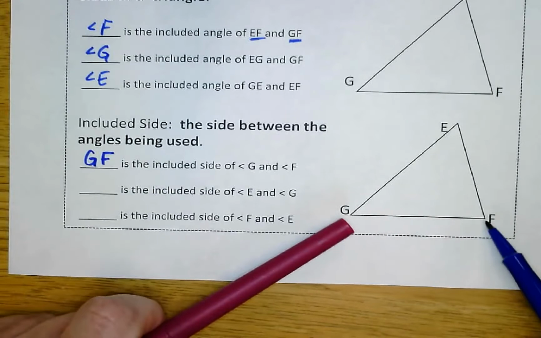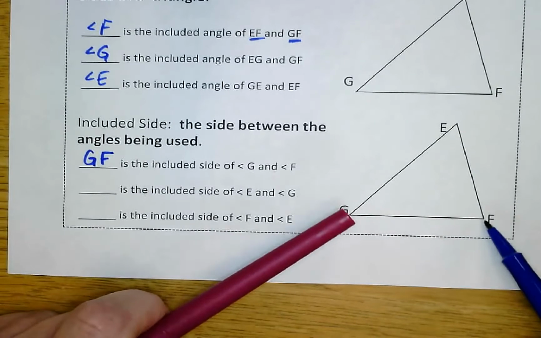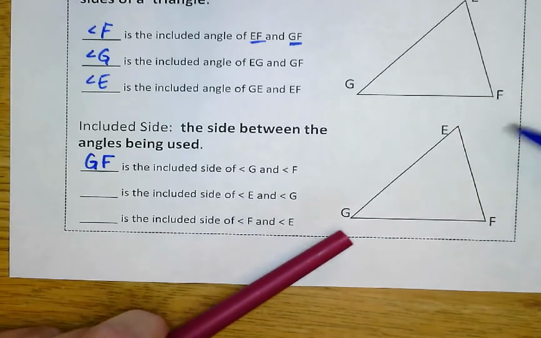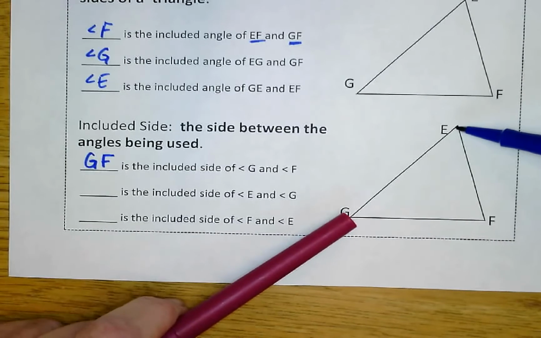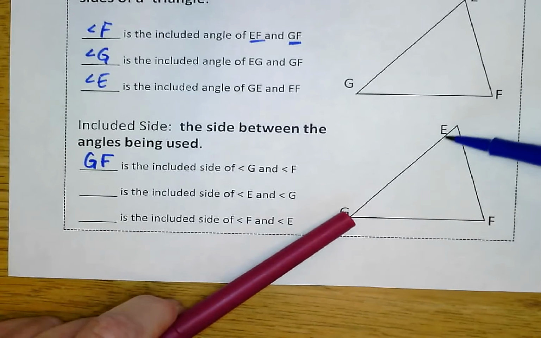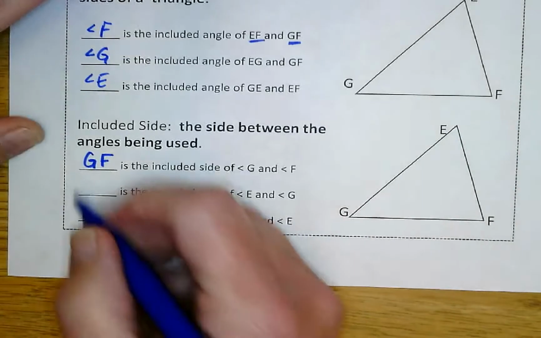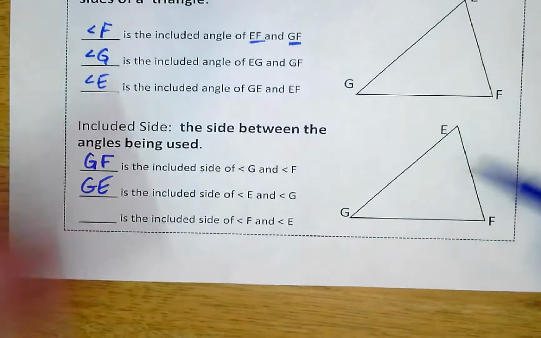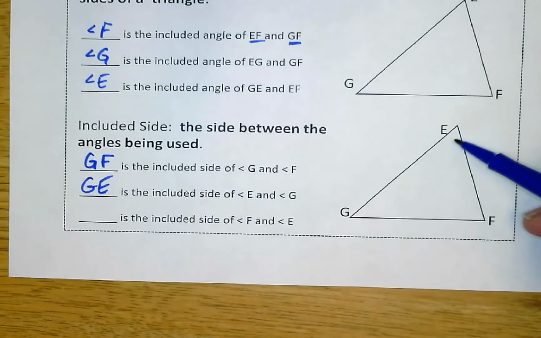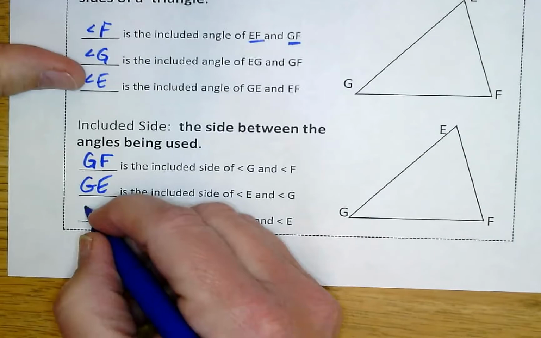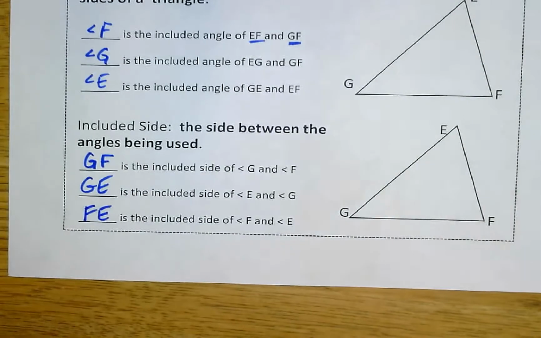GF is the included side between angle G and angle F. Angle E and angle G: when I look at those two angles, the side between my two markers here, side GE, is the included side between these two angles. And then the last one, between F and E, the included side would be FE. Okay, so we'll need that for some of the pieces that we go through.